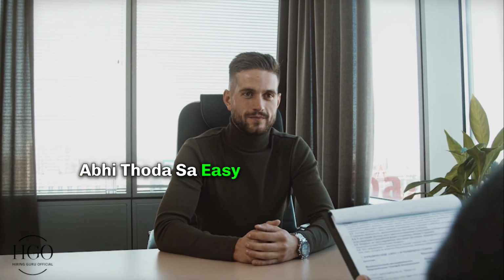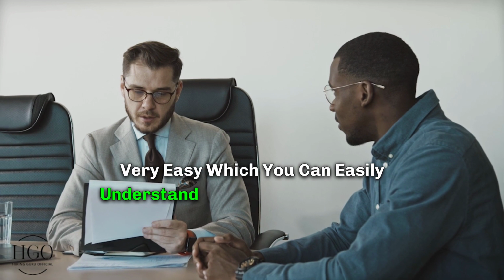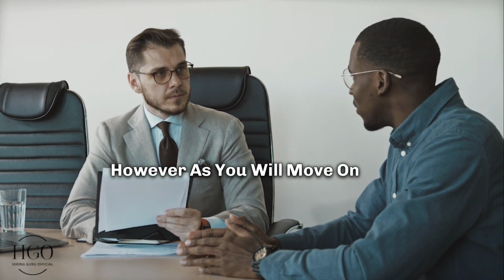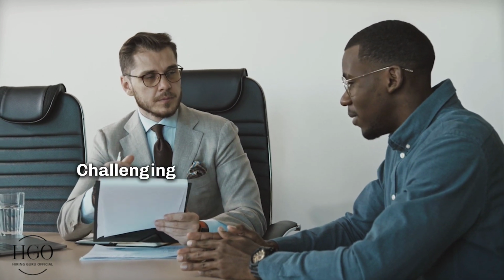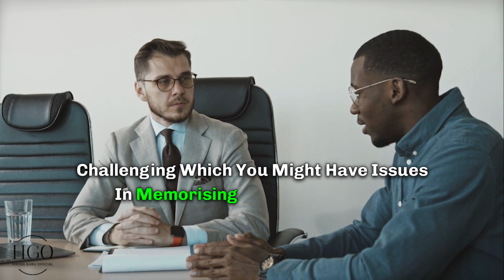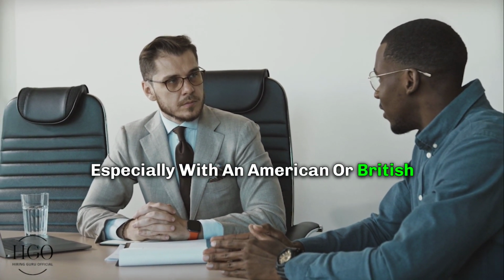ये अभी थोड़ा सा easy sound कर रहा होगा because the first 2 or 3 sentences will be very easy, which you can easily understand and repeat without any problems. However, as you move on, the sentences will become longer and more challenging, which you might have issues in memorizing or understanding, especially with an American or British accent.